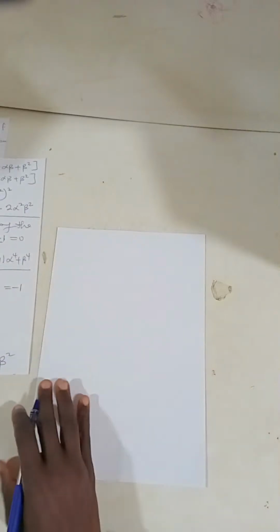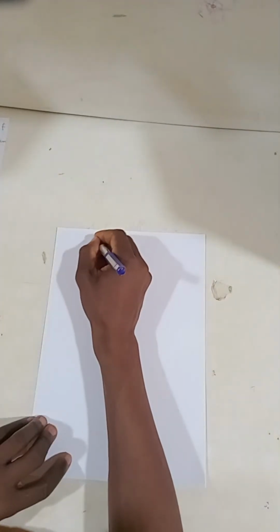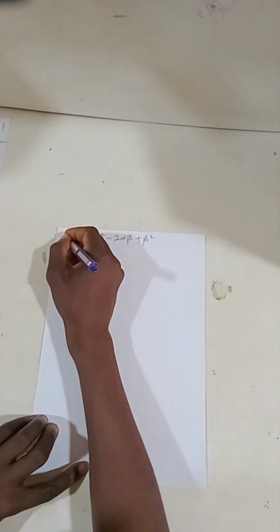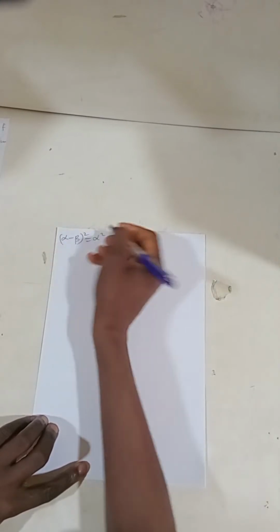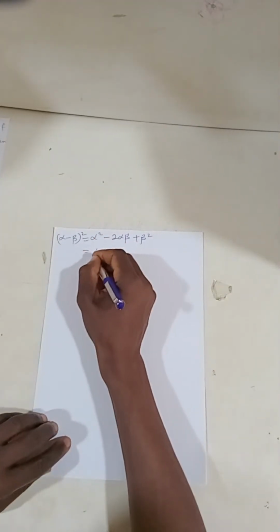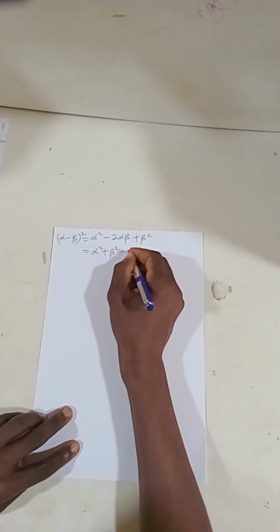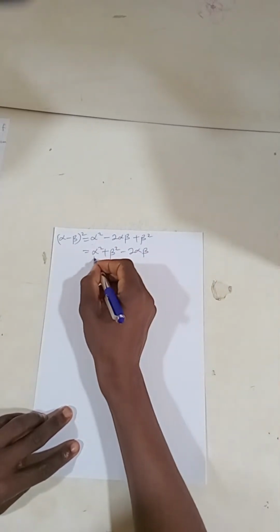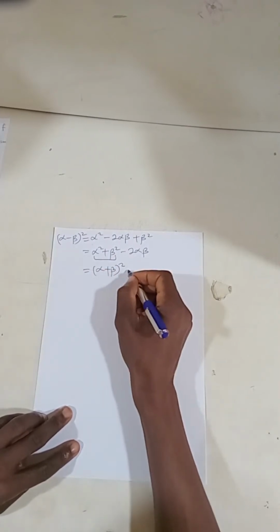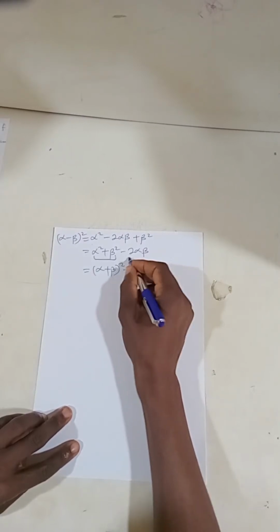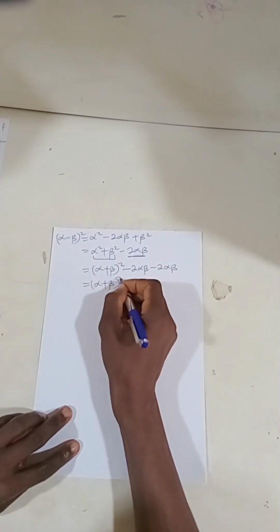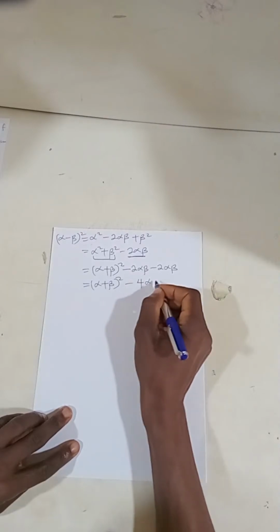Then you can, let me copy that, alpha square minus 2 alpha beta plus beta square. That is alpha minus beta square if you expand it. And don't forget, this is alpha square plus beta square minus 2 alpha beta, and alpha square plus beta square is equal to alpha plus beta square minus 2 alpha beta, and then minus this one, minus 2 alpha beta, and that's equal to alpha plus beta square minus 4 alpha beta.